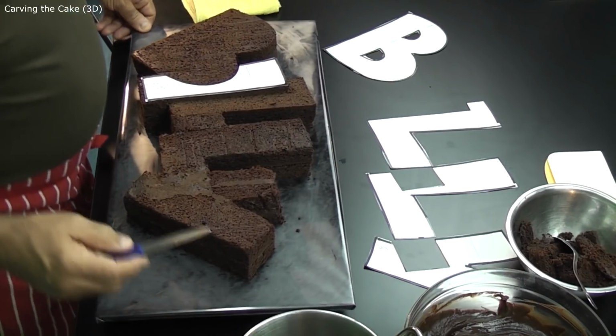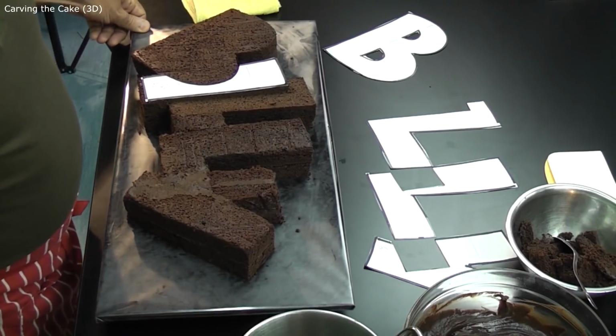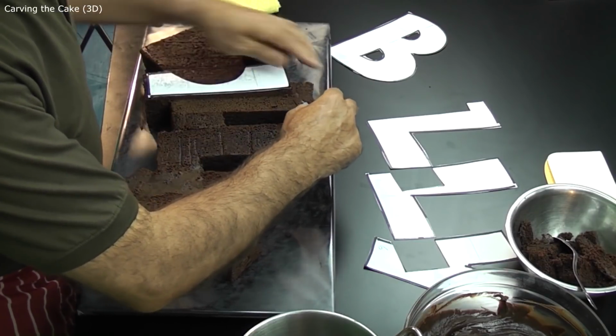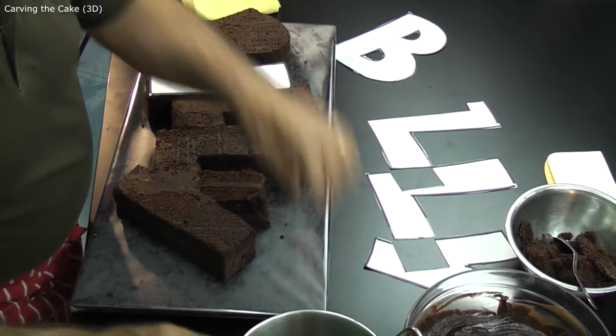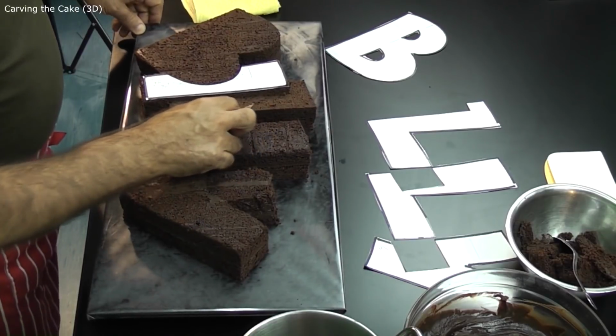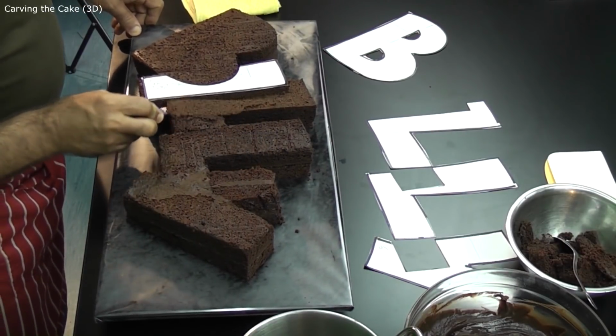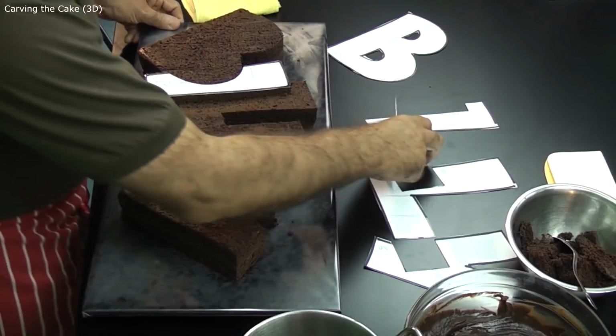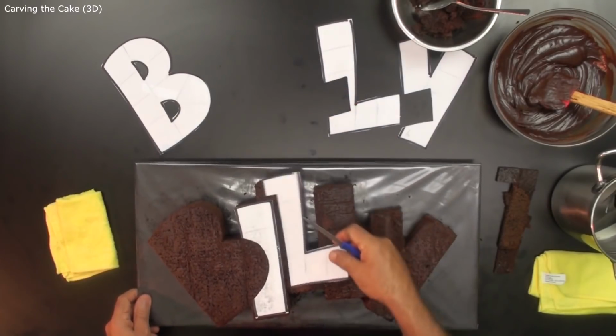And is it deep enough? I don't think so. I just want to make a little bit more. Okay. Then the second one. See here?